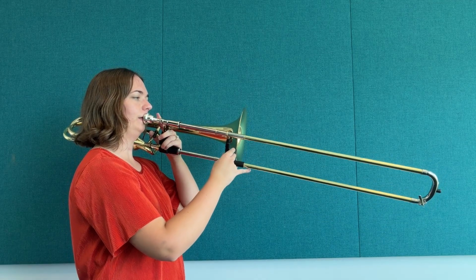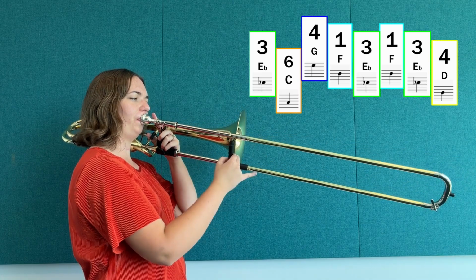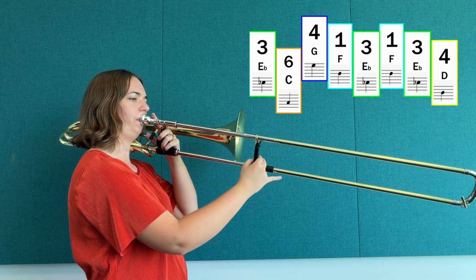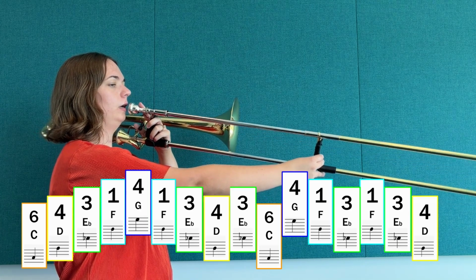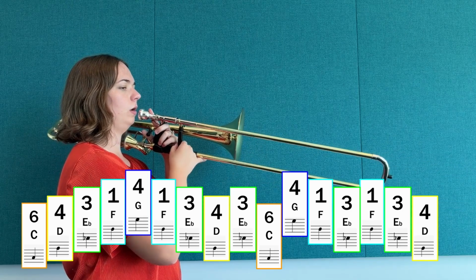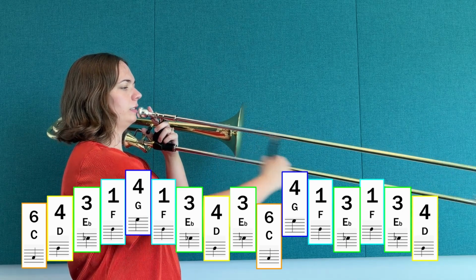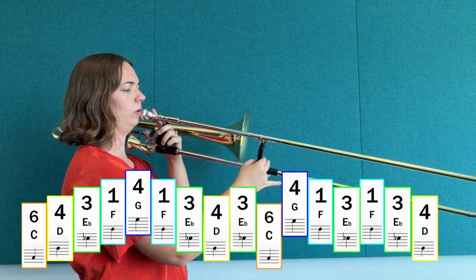Once you've done that and feel confident, let's play that part together. 1, 2, breathe. Now, before we play, let's sing and slide the full pattern together. 1, 2, sing. 6, 4, 3, 1, 4, 1, 3, 4, 3, 6, 4, 1, 3, 1, 3, 4.